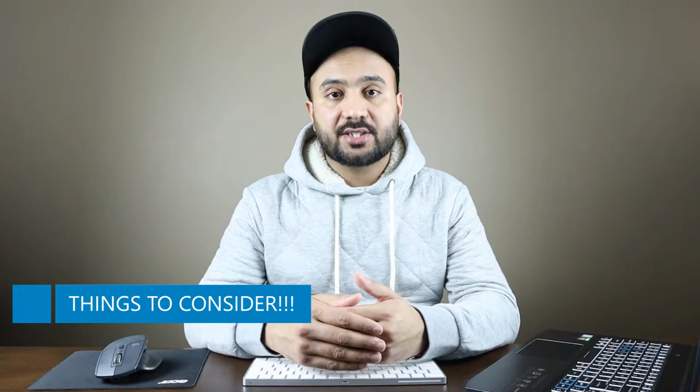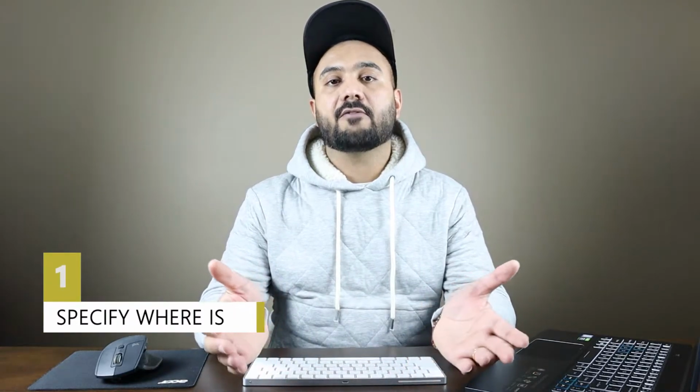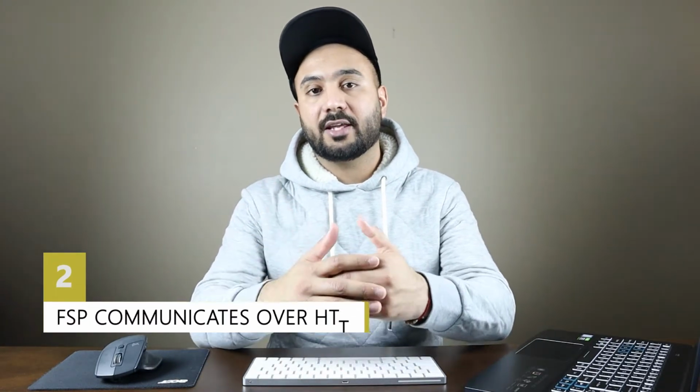There are a few things you must consider when you deploy a fallback status point. The very first is you must specify where the fallback status point is. Otherwise clients wouldn't have a clue where to go and where to leave the messages. The second thing is very important. The communication which the fallback status point will use is HTTP only, which means it's sending the messages over clear text. So security is a concern and you should consider this as well.